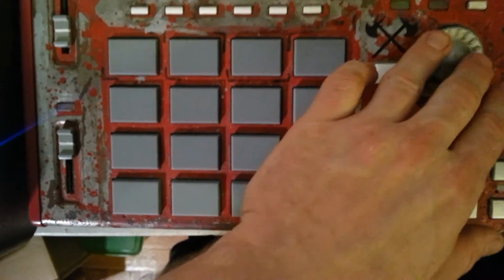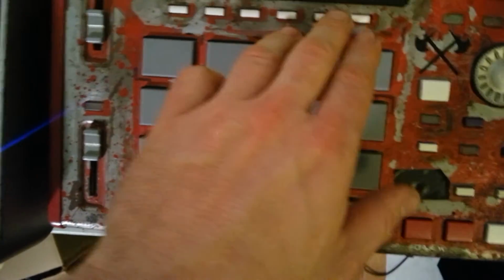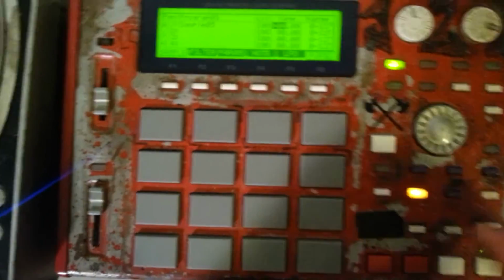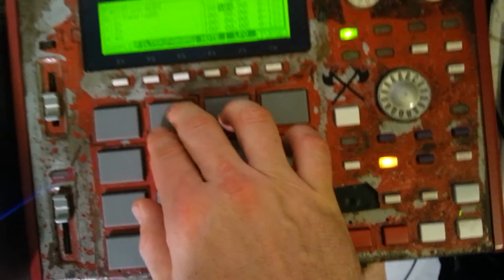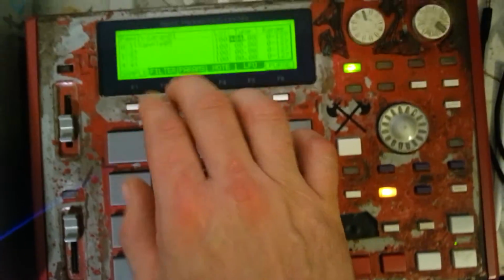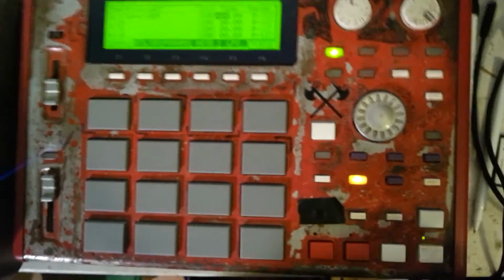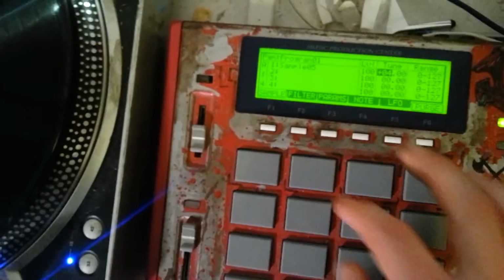This time I'm just going to discard the rest of it because I don't need it. And then here it is. Slow it down a little bit.